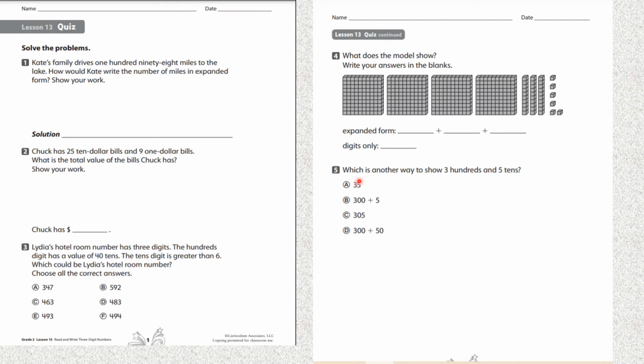Here's an easy one, which is another way to show 3 hundreds and 5 tens. To answer that question, you could write the number. You could draw a picture of 3 hundreds and 5 tens. You could put it in a chart. But there's only one answer here that shows 3 hundreds and 5 tens. Now, on the next screen, I'm going to go back over question 2 because question 2 can be tricky.